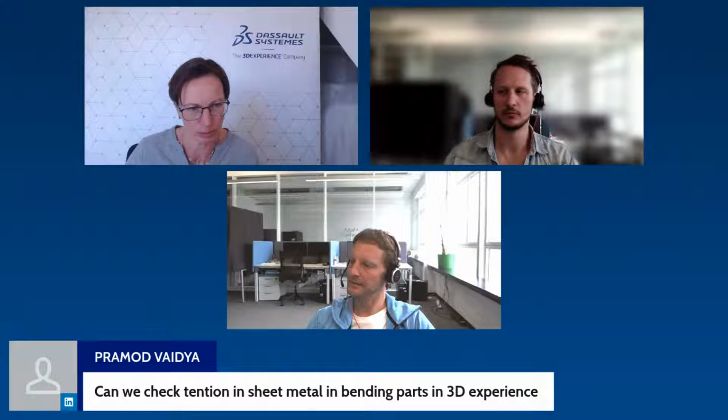Okay, we have one more question. Can we check tension in sheet metal in bending parts in 3D Experience? I'm very sure we can do this, as we have a dedicated application called Sheet Metal in the 3D Experience platform, so that should be absolutely available.